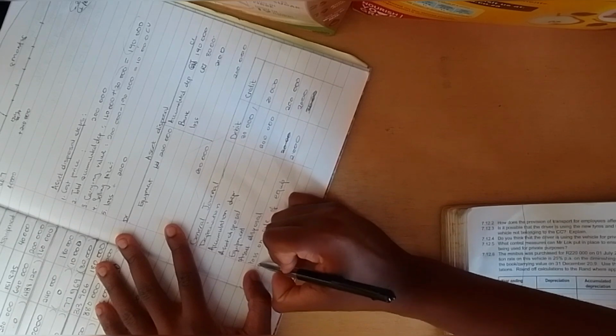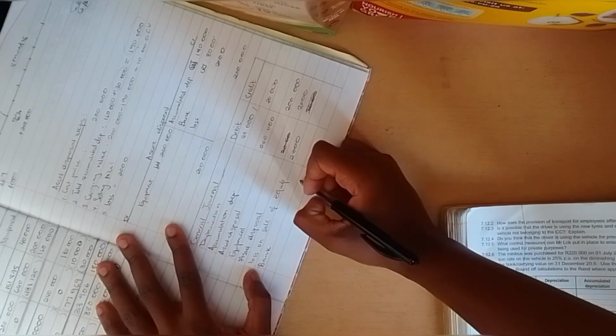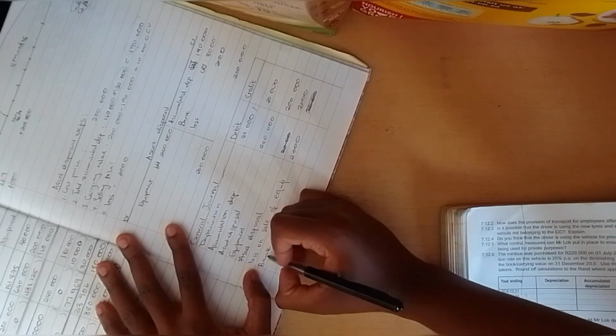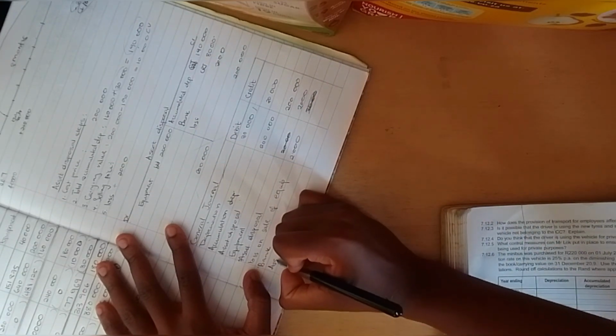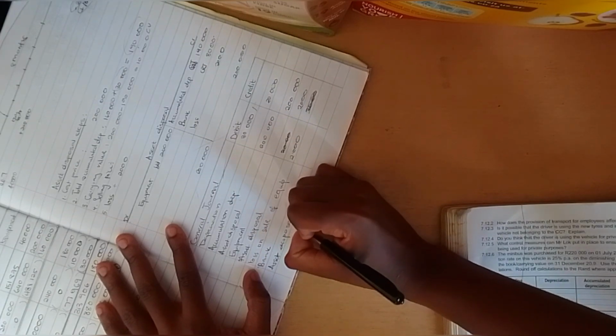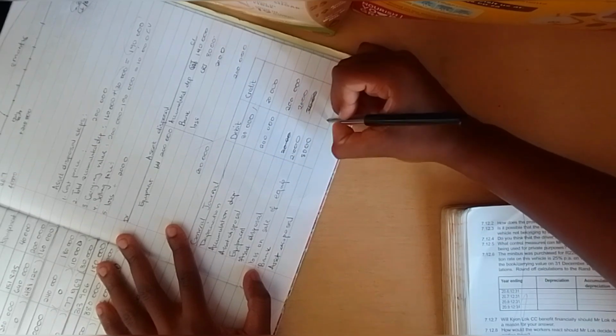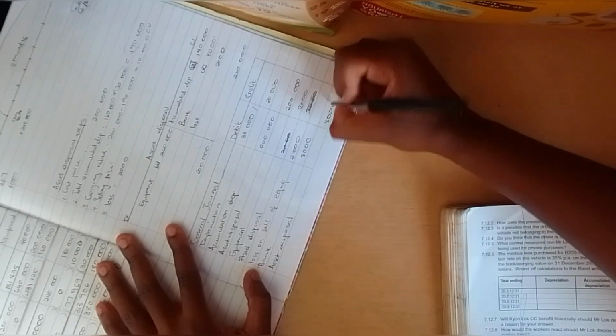The money that you sold the equipment for will go to the bank. So the bank will increase. And then there it is.